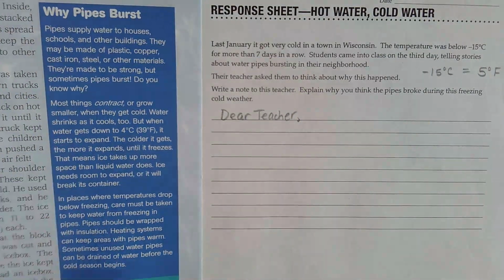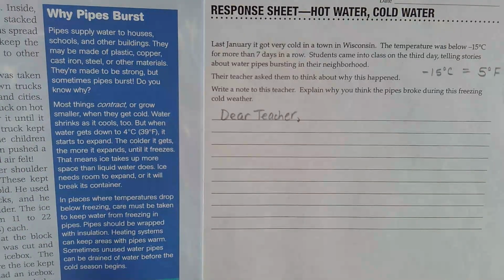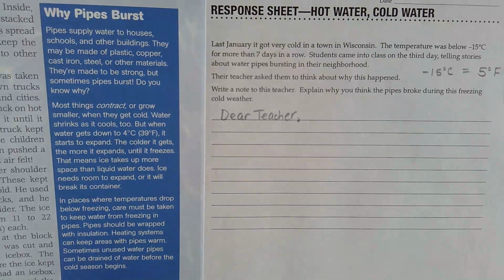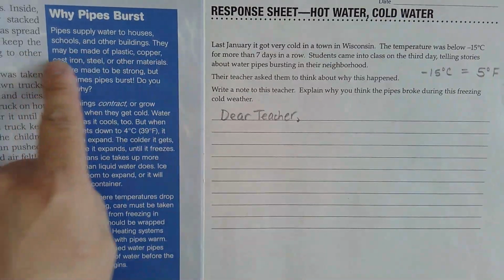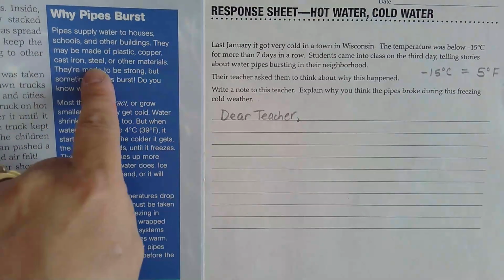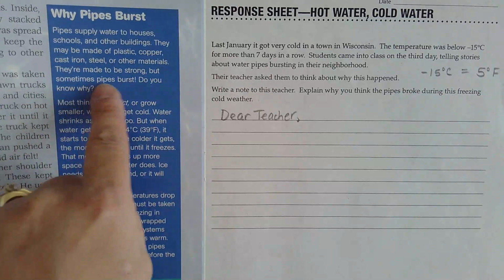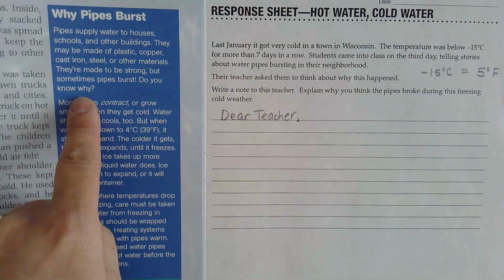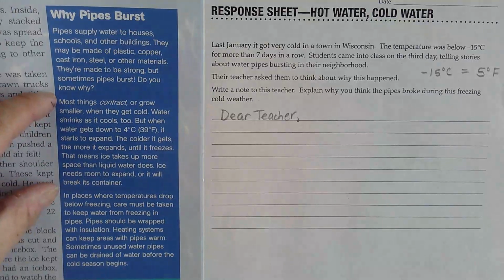Well, let's take a look again at why pipes burst, because that will give us some really good insight into what we can say. Pipes supply water to houses, schools, and other buildings. They may be made of plastic, copper, cast iron, steel, or other materials. They're made to be strong, but sometimes pipes burst. Do you know why? All right, so here is the blurb that's going to explain why pipes burst.